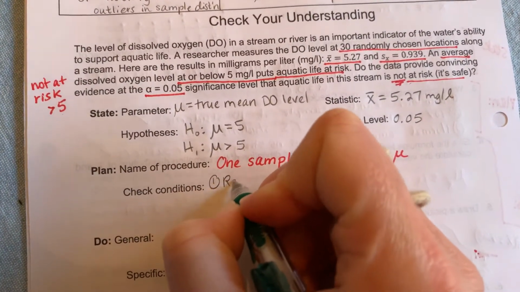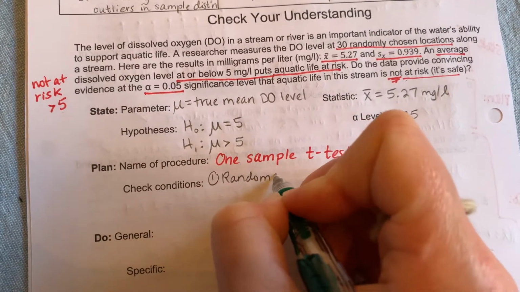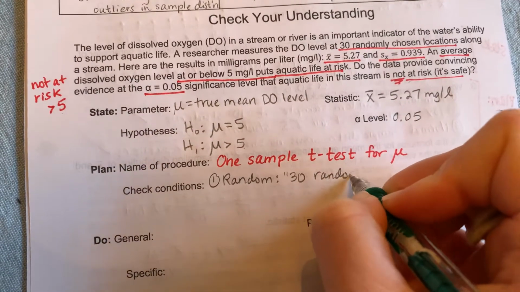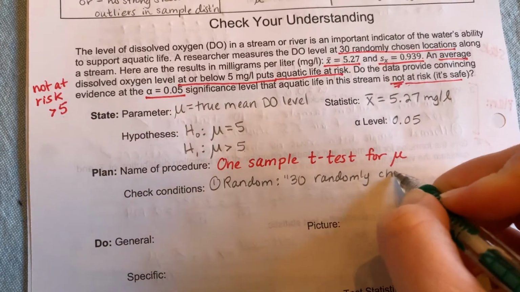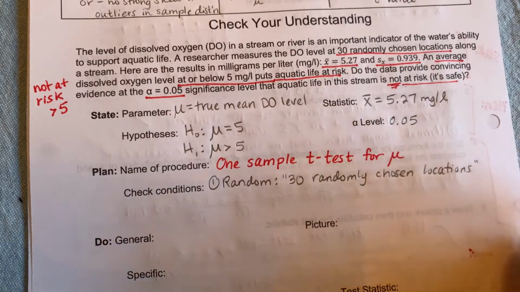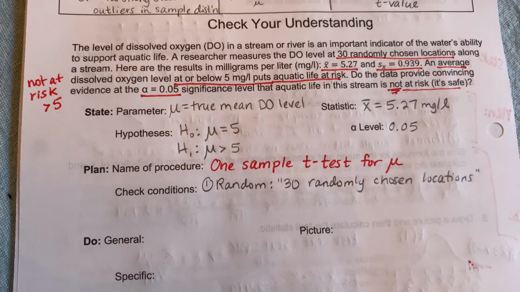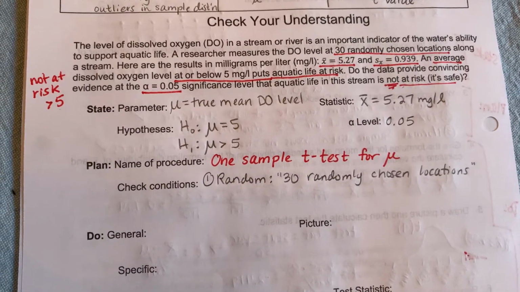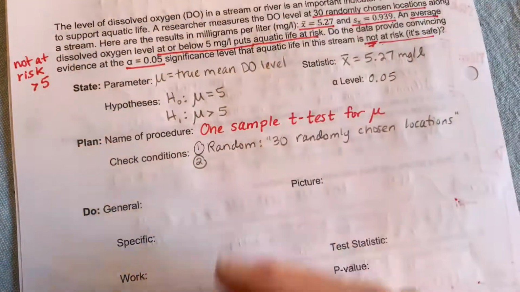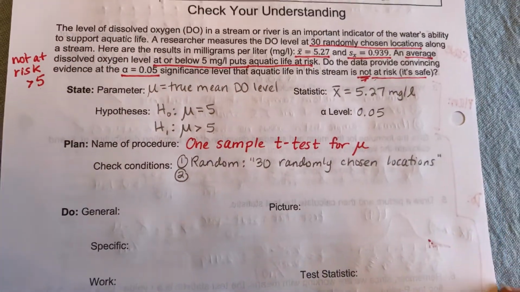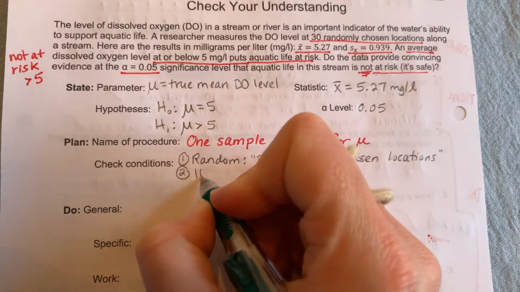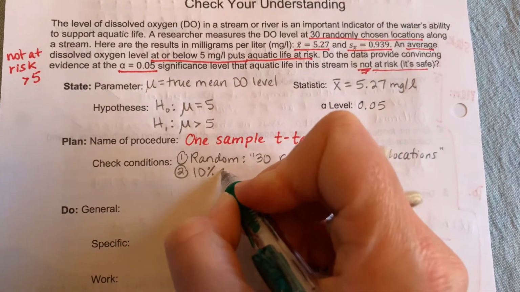The first one is whether or not we have a random sample. And it does say that we have 30 randomly chosen locations. So I know you guys are probably getting kind of tired of writing out these conditions, but the conditions are really, really important to making sure our results are valid. So I do expect you to write this entire 4-step process out on every homework problem. Now, that means I probably won't give you that many homework problems, but I do expect you to write all this out.